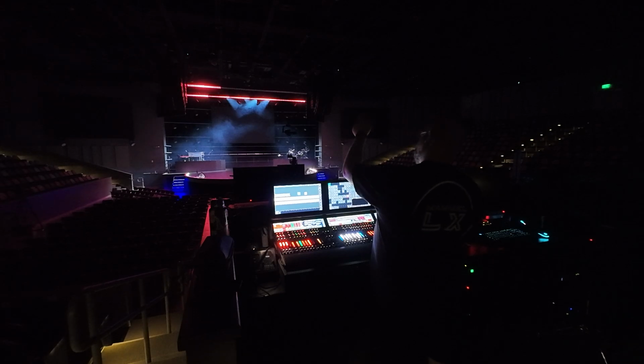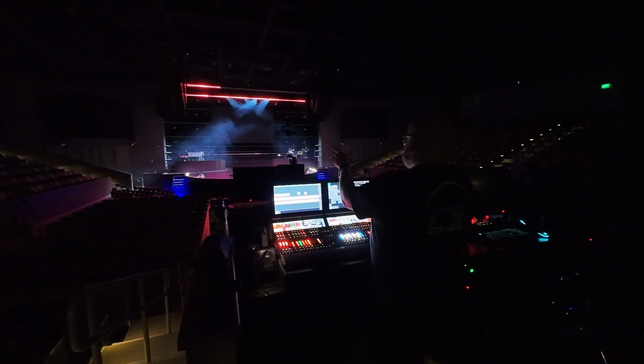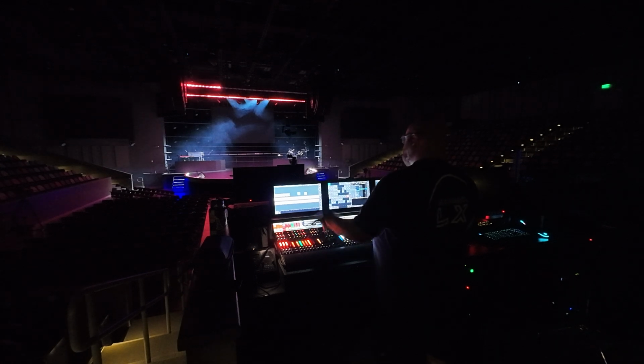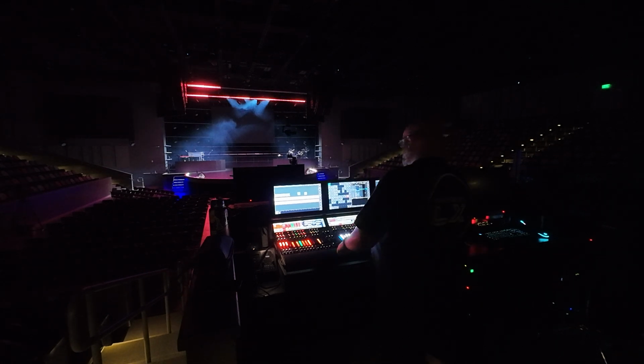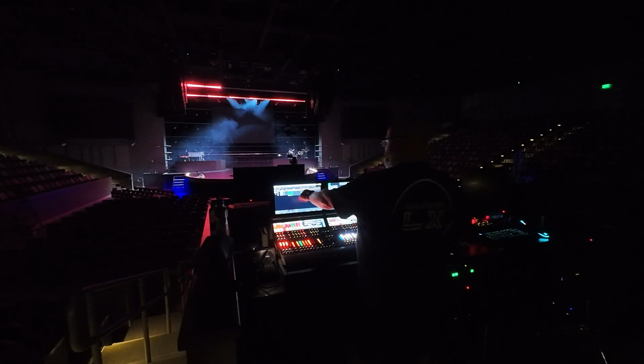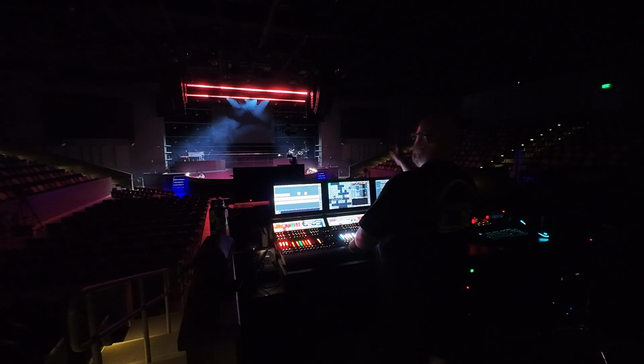I want fixture 3 taking the same information as fixture 1, but I want fixture 4 taking the information from fixture 2, if that makes sense. So I kind of want to do this every other, and that's how I wrote the macro, so that when I hit the macro, that same pattern is followed as closely as possible.